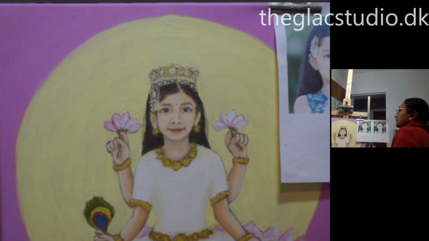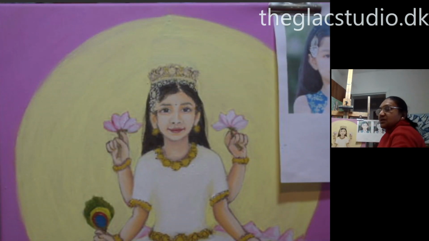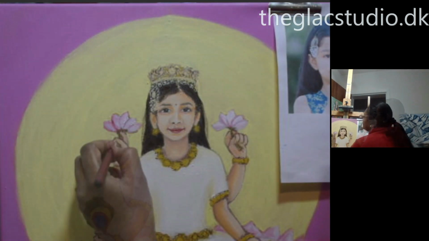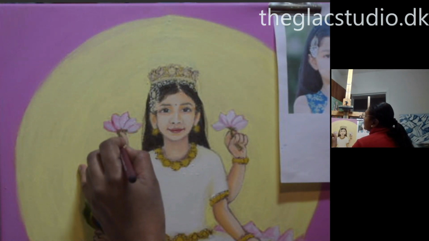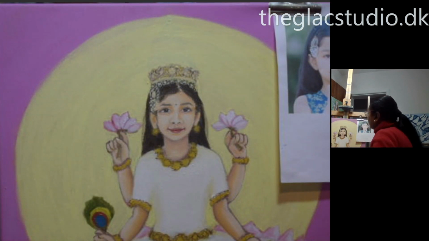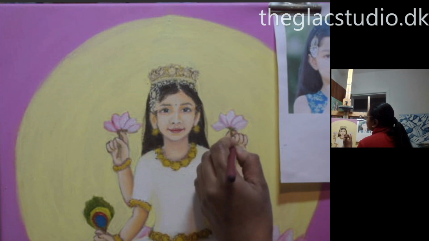And the fingers will have nails. I'm taking a little bit of titanium white. The thumb's nail, you can see half of it, so that should be slightly easy to work.